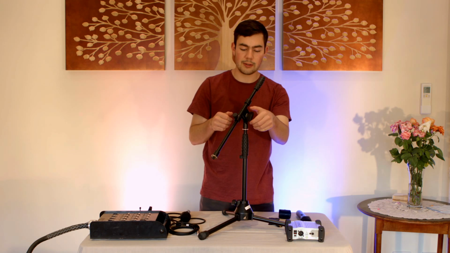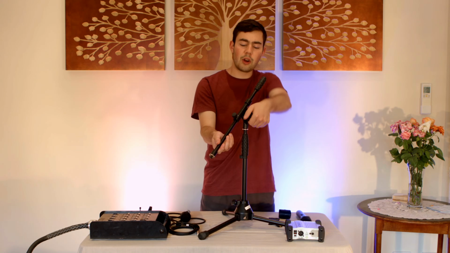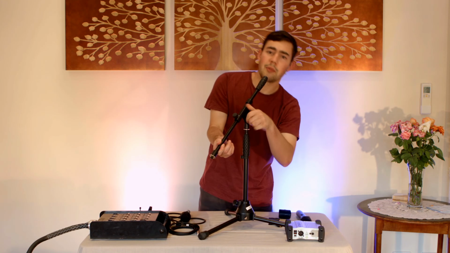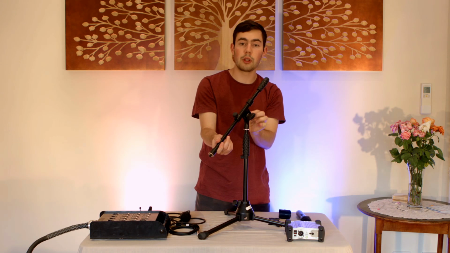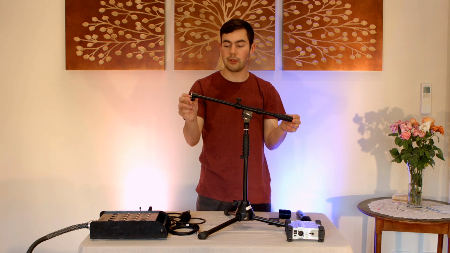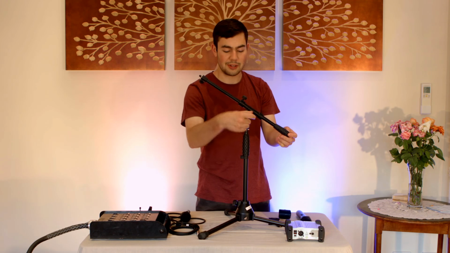The second thing that I see done wrong with microphone stands is that people tend to just wrench these ends up and not actually loosen this center part first. We really want to loosen this center part first, because otherwise you're going to ruin the grip inside, and everyone hates a microphone stand that slowly does this. So make sure you undo this before you adjust the microphone stand.